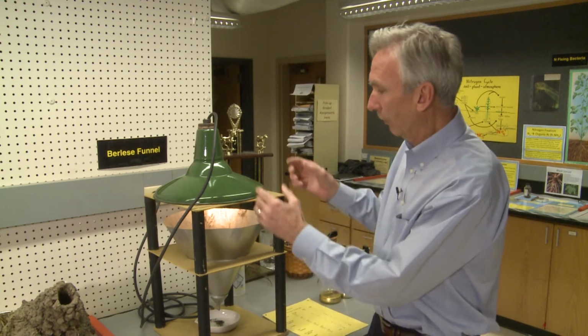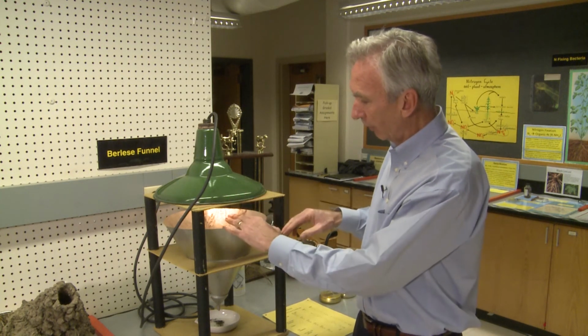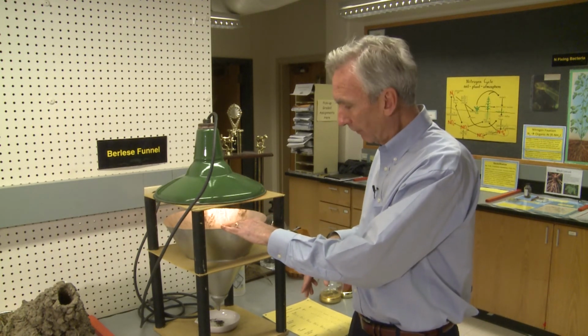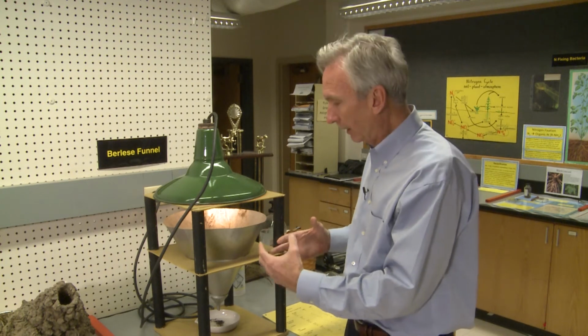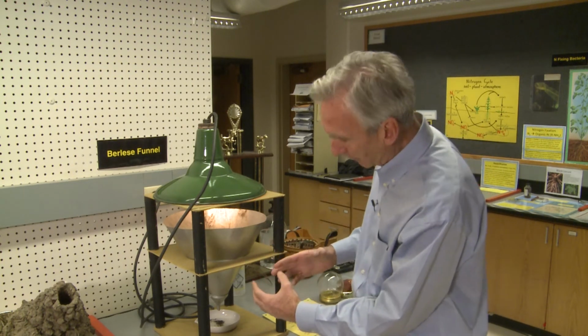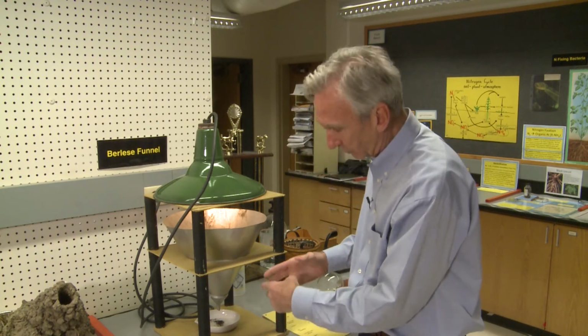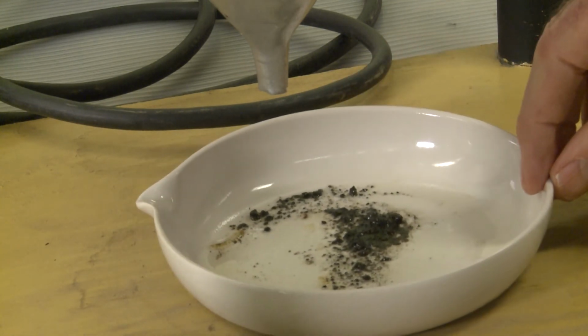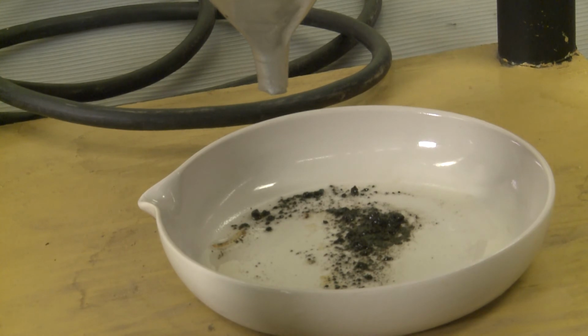So what happens is that the heat from the light bulb starts to dry out the surface of the soil, and as the soil gets drier, the soil animals like soil moisture, so they migrate further down in the funnel. And then at the base of the funnel here, there's an opening, and because of the soil drying out and the heat from the light bulb, these organisms actually fall out into this isopropyl alcohol and are preserved. So we can actually count them.